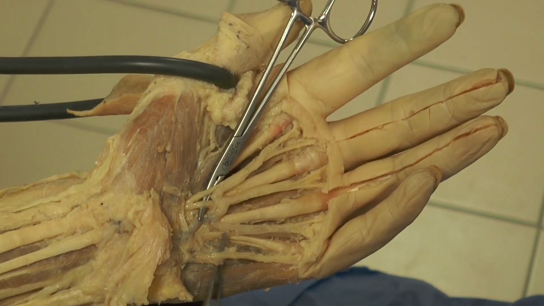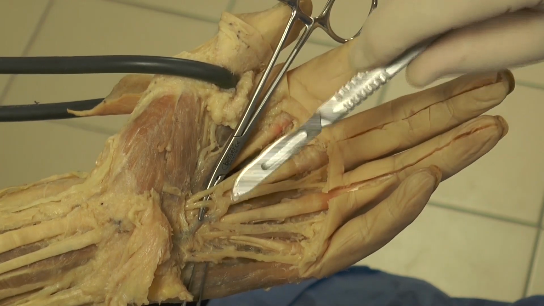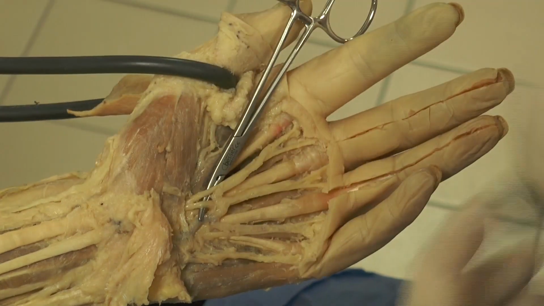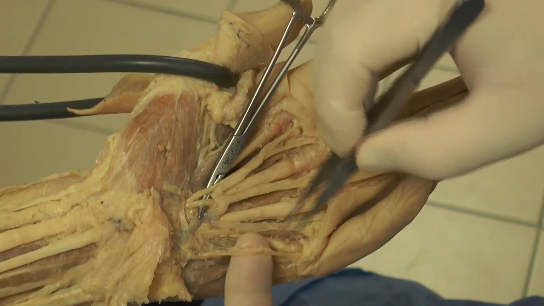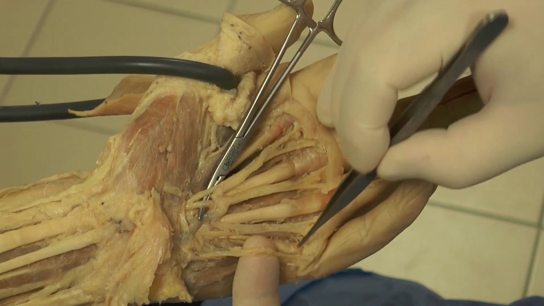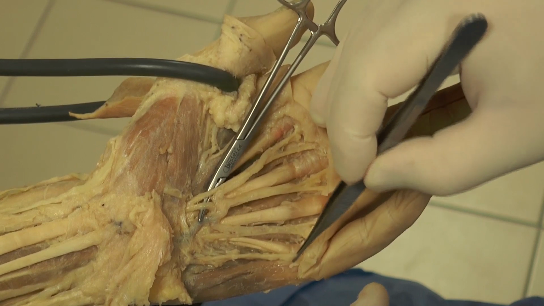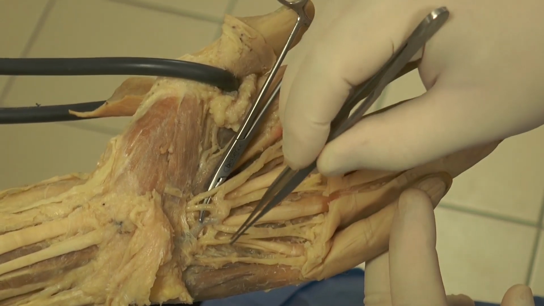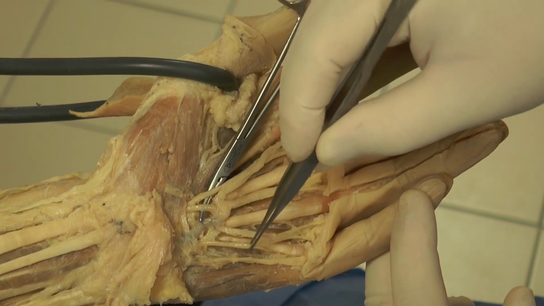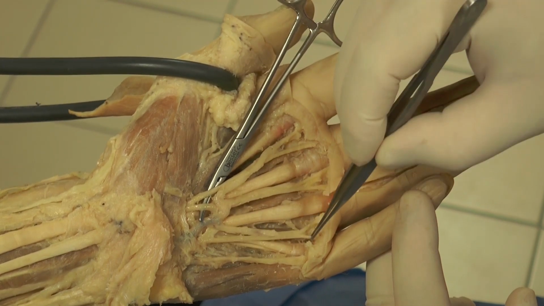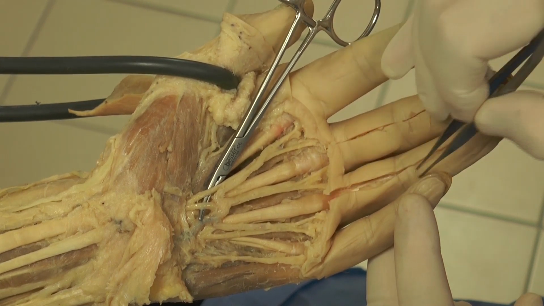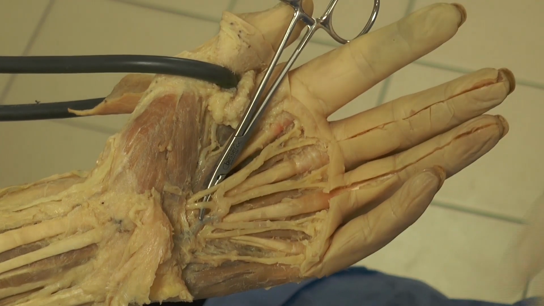Again, the ulnar nerve has the common palmar digital branch, and then it also divides and gives off the proper palmar digital branches. Then it goes to the fingers.